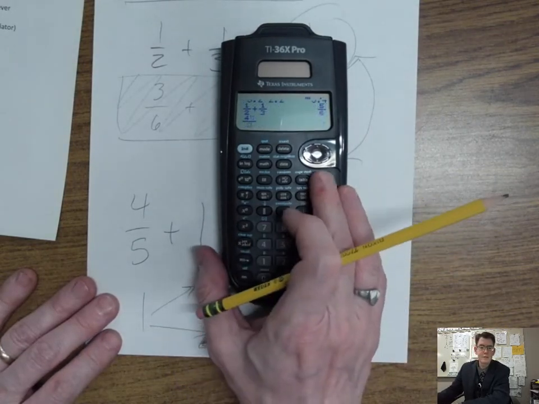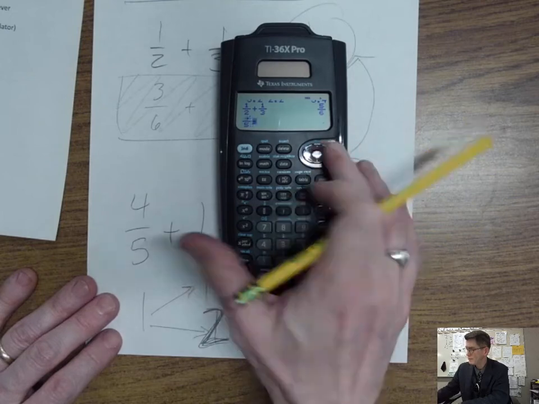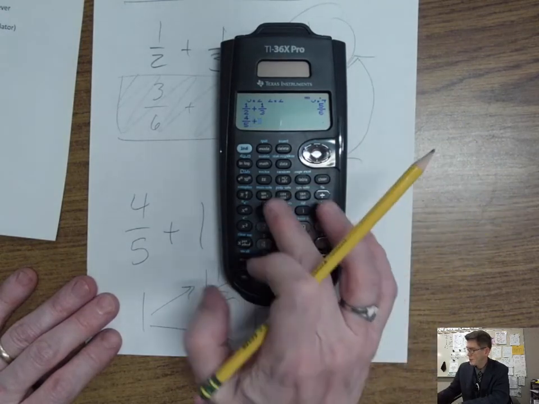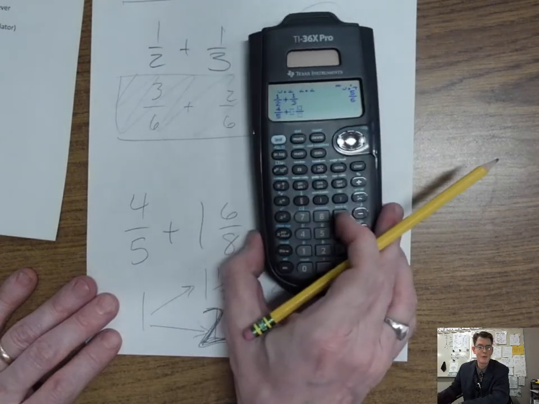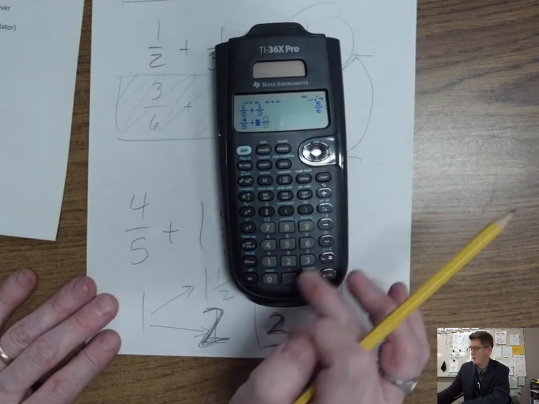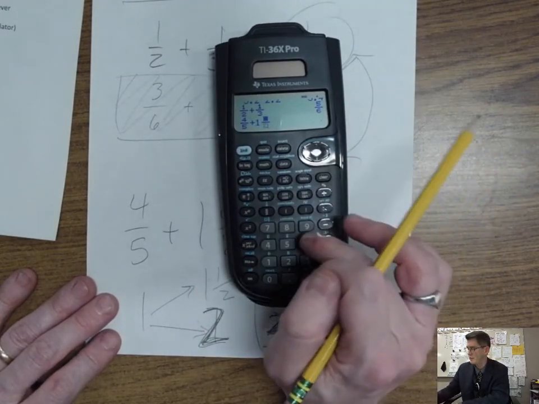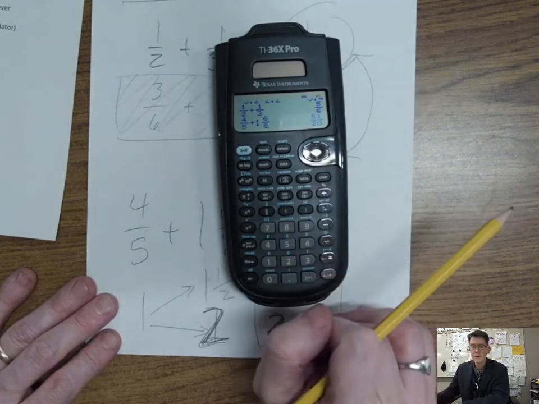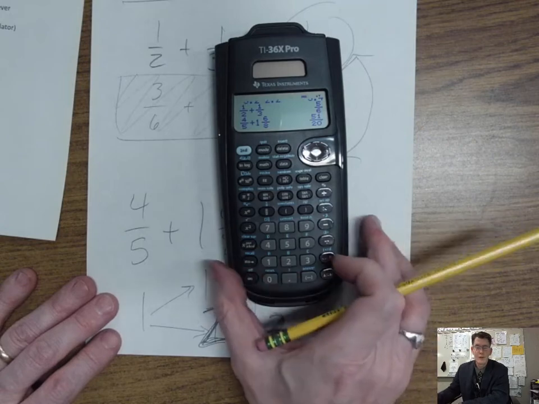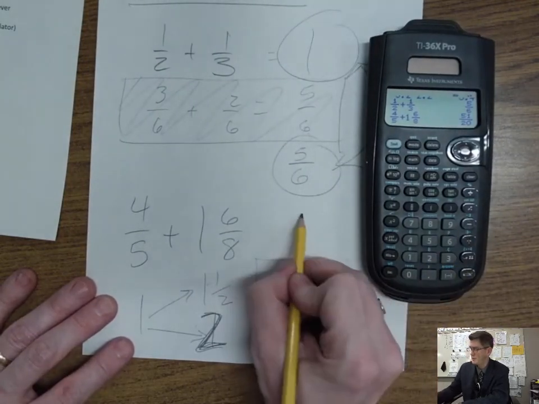4/5 plus, and I have to use this button above the 7, the mixed number, to write 1 6/8. We learned that in our previous lesson. 1 6/8. 51/20.